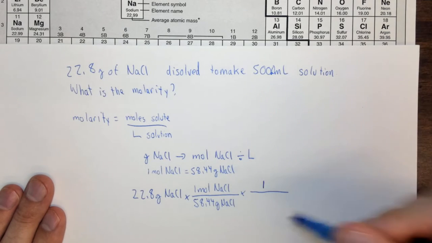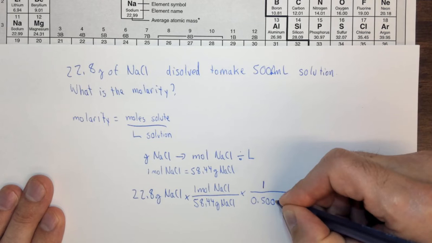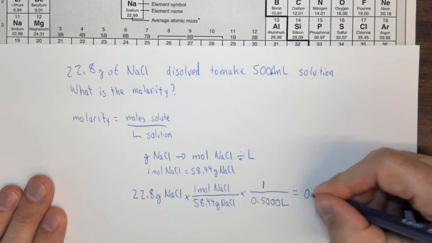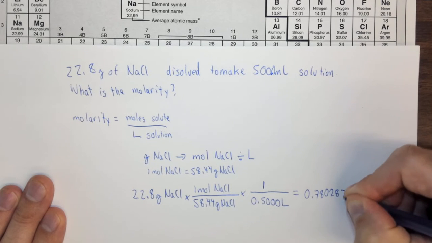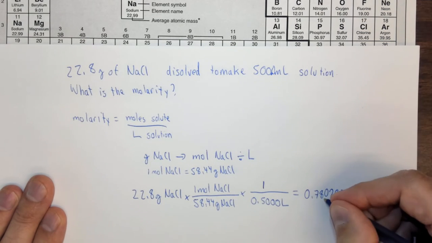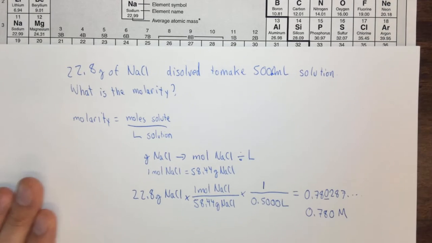Then on the bottom, you put the volume in liters, 0.5000 liters. Multiply by the top, divide by the bottom. When you do all that math, your calculator will tell you 0.780287 and some more numbers, which we need 3 sig figs. Since this is 3, this is 4, this is 4, we need 3. So this is a 0.780 molar NaCl solution.